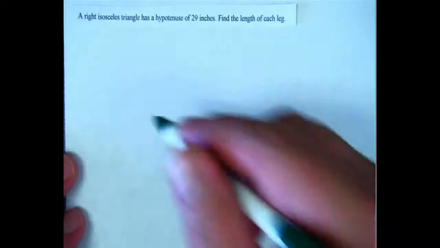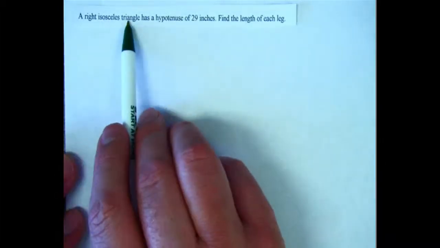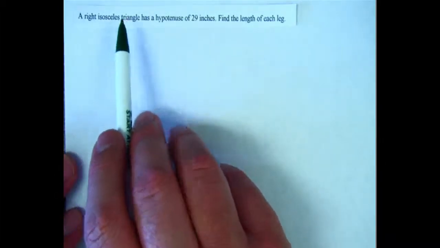A right isosceles triangle has a hypotenuse of 29 inches. Find the length of each leg. So what we're going to have to do here is first draw a picture so that we know what we're talking about. This is a right isosceles triangle, so we have to know what all those words mean.